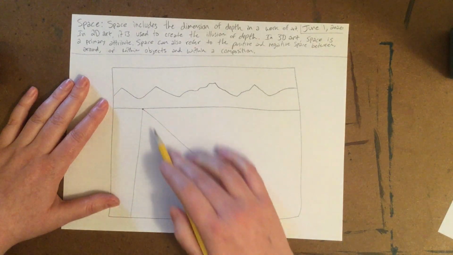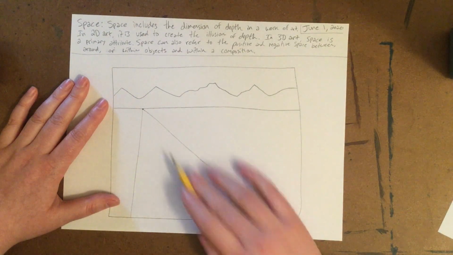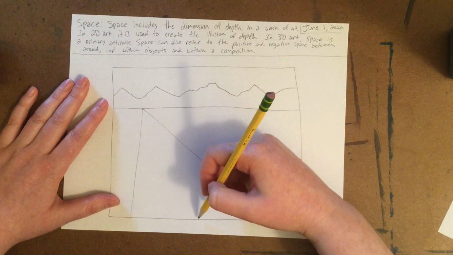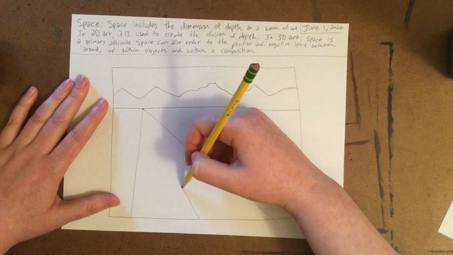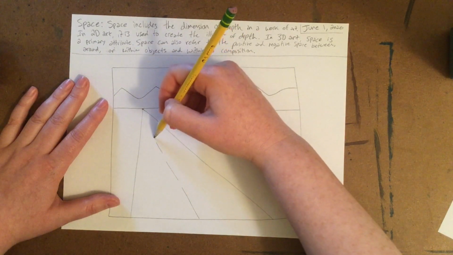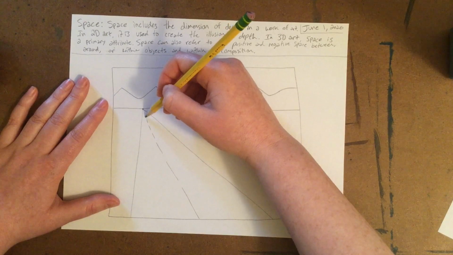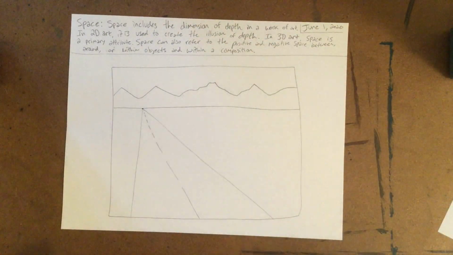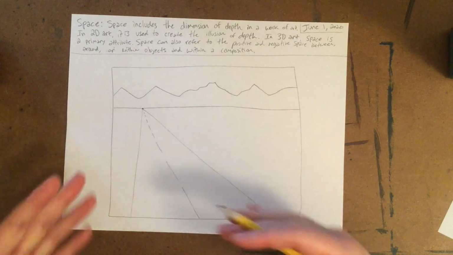So now we can start to see that maybe this starts to become a road. And if I was to add these dashed lines for the middle of the road, they would start getting shorter and shorter as they get farther away. Now you can start to see that this road is receding, it's going back, it's going away from us.